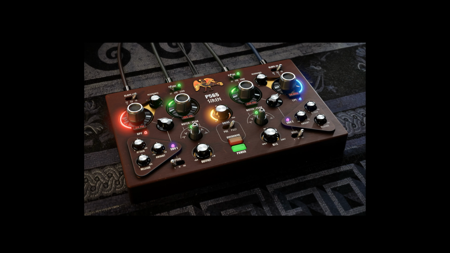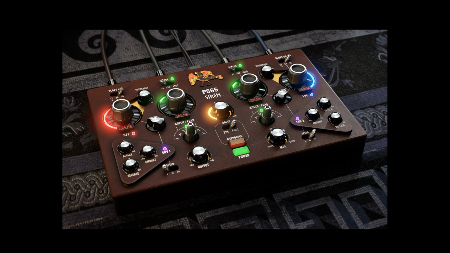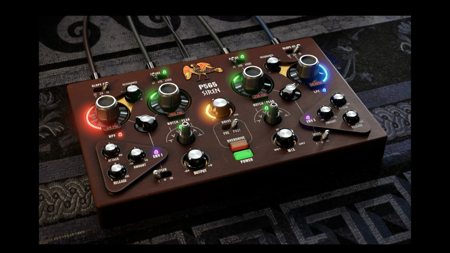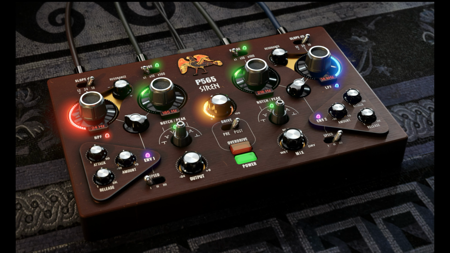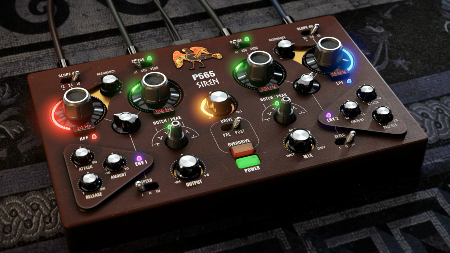So there you have it, the P565 Siren plugin from Pulsar Modular. I had a great time with this plugin. It was really fun, really creative. You can get crazy and wacky with it, or you can just use it to shape your tone. And the fact that it's all integrated with such high sound quality, I think makes this a winner.